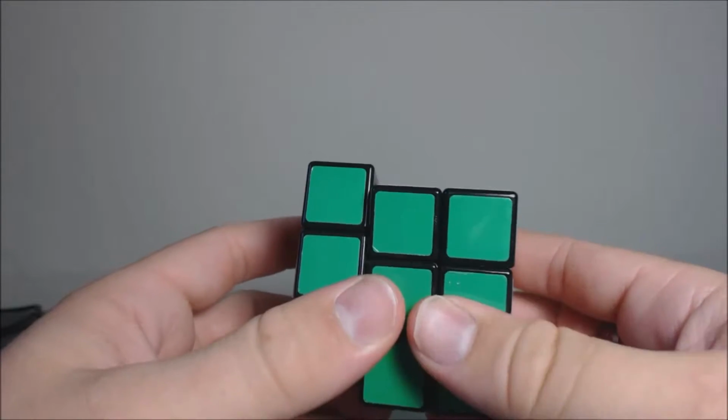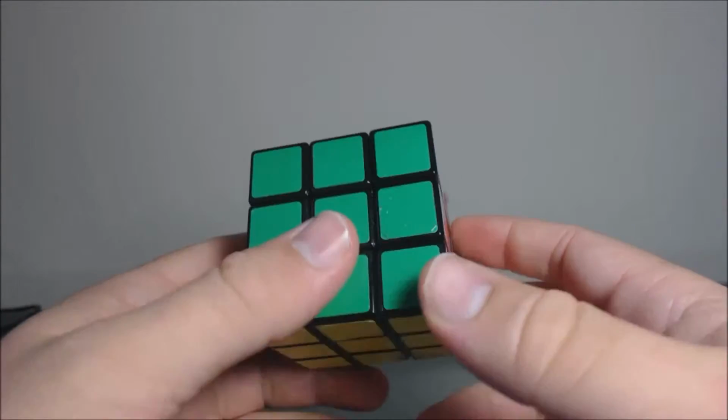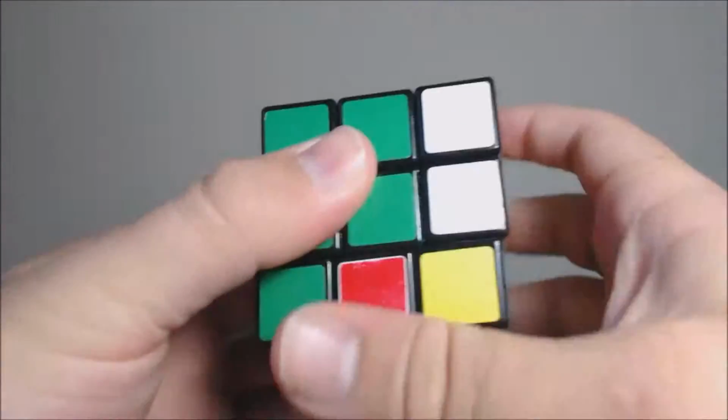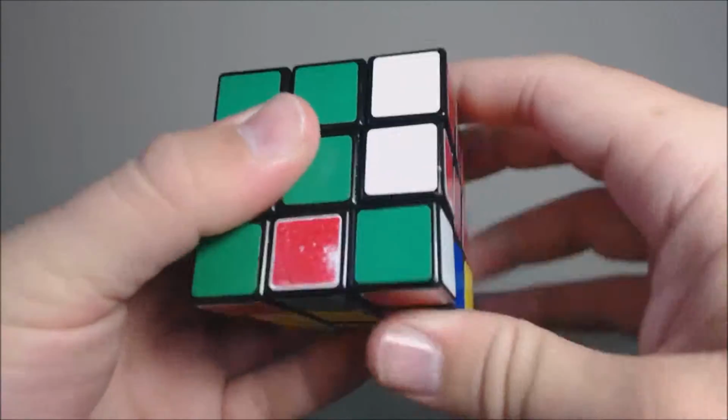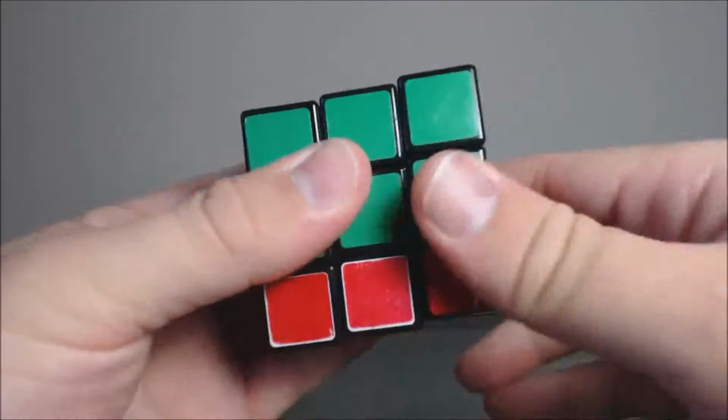There are certain algorithms that you at least need to know, which I'll tell you. Algorithms that, as you do them over and over and over, the cube will return to its original position. Just like that.